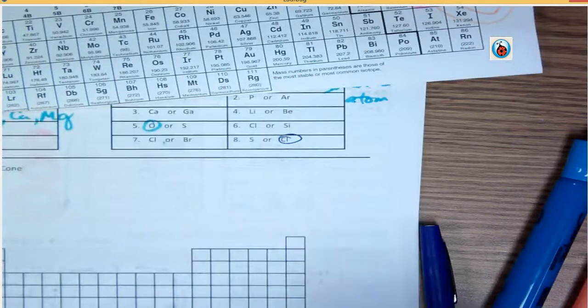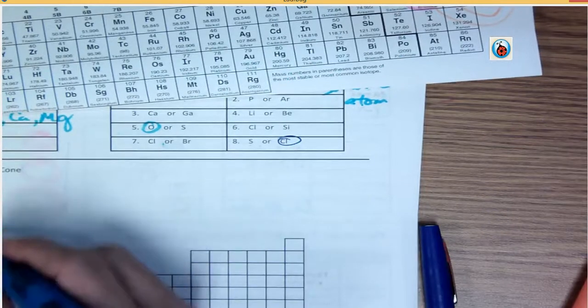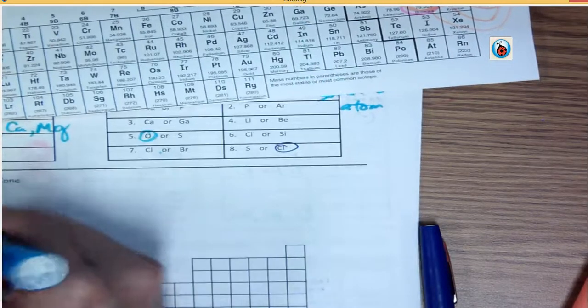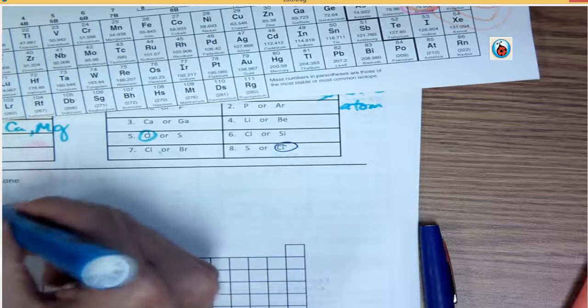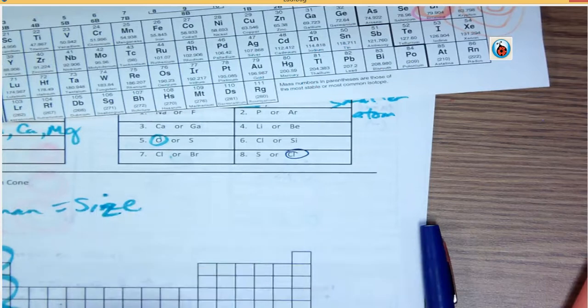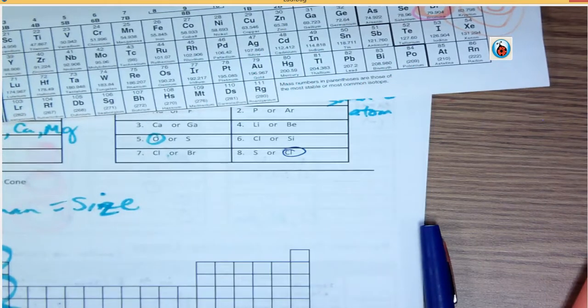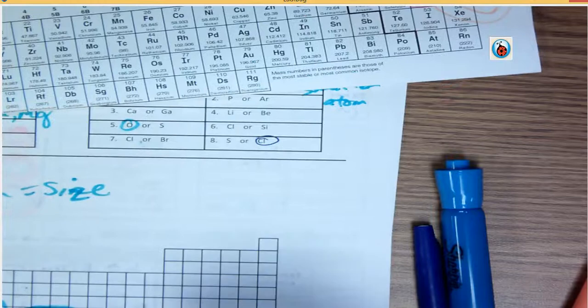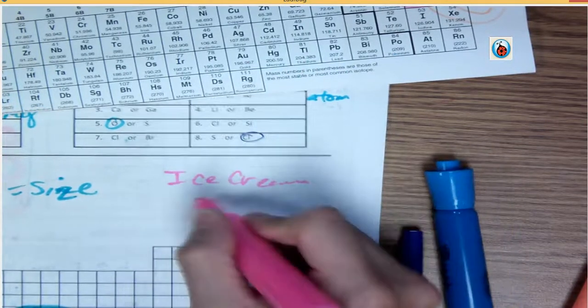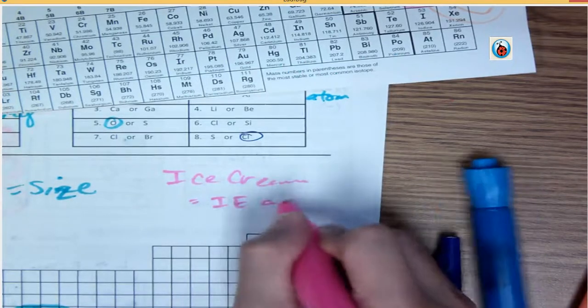Okay. So it says here snowman, ice cream cone. Draw the snowman. So snowman equals size. As it goes down, it gets bigger, and left to right, it gets smaller. So there's the snowman. And then I want to talk to you about this other concept called the ice cream cone. Ice cream cone is ionization energy and electronegativity.